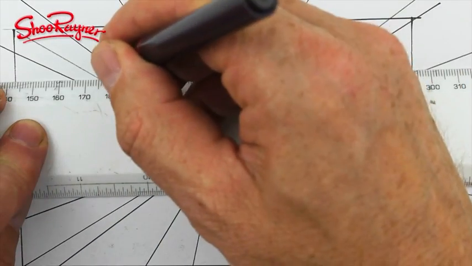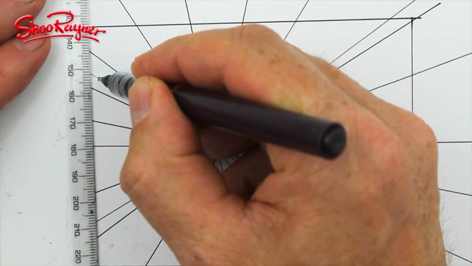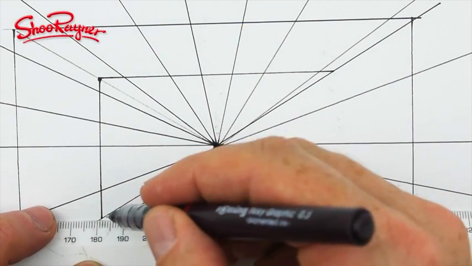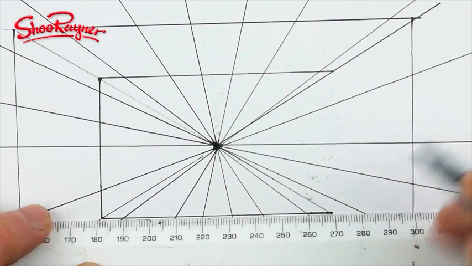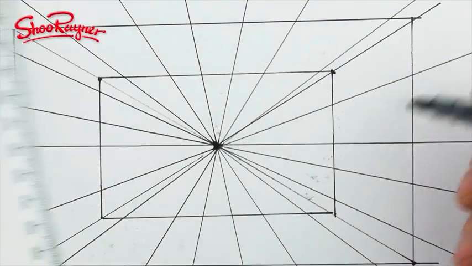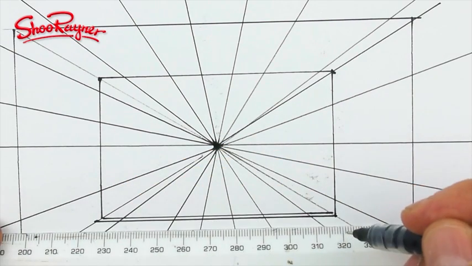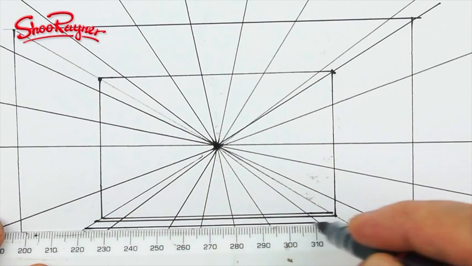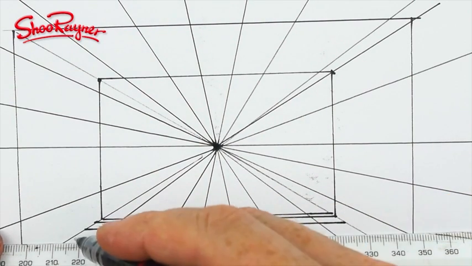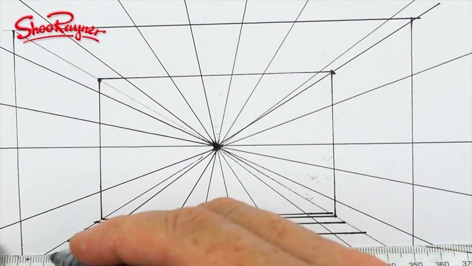Now we have these corner points here, and we can join them up. That's there, and we will be able to make what is basically a room. And if I draw lines along the floor and make them get slightly wider the nearer they are to me, that will give this impression of depth into the room.